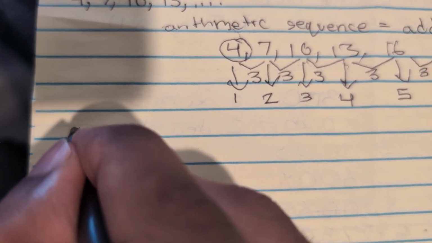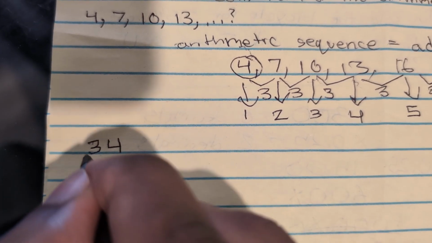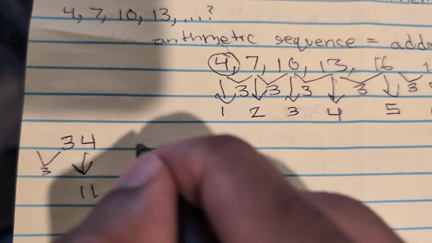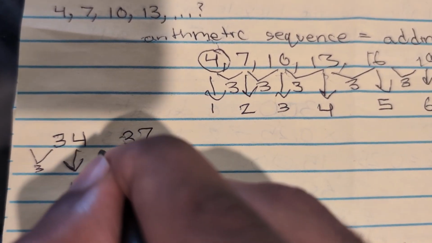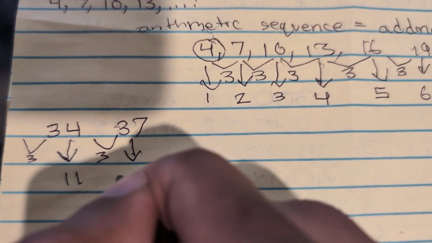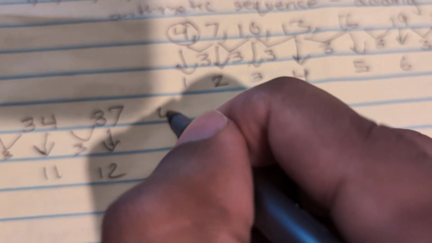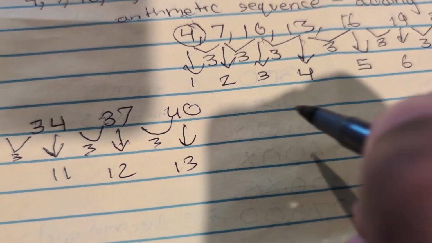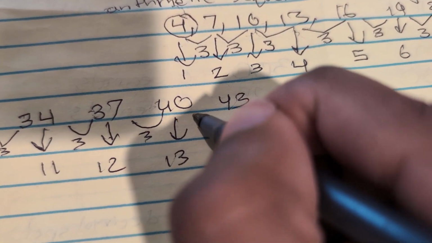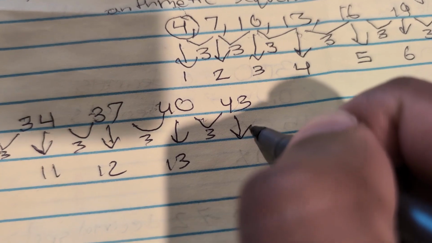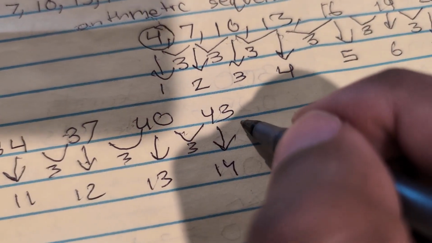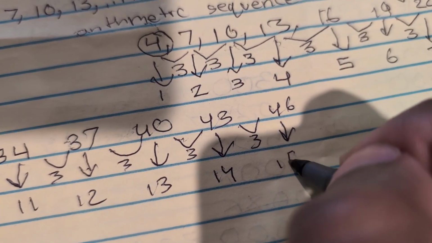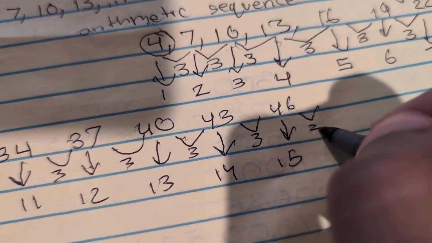Then from 31, if I add 3 again, 34, that's the 11th term. I add 3 again, 37. That's the 12th term. I add 3 again. That's 40. That's the 13th term. I add 3 again. That's 43. That's the 14th term. I add 3 again. That's 46. That's the 15th term.